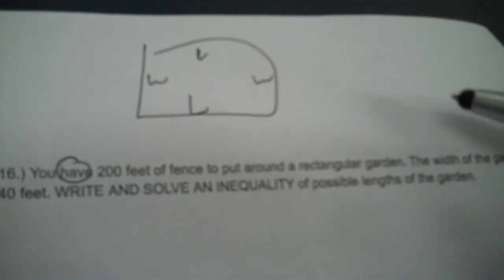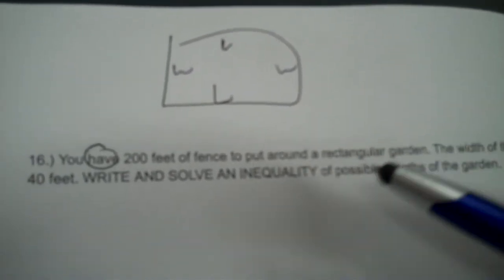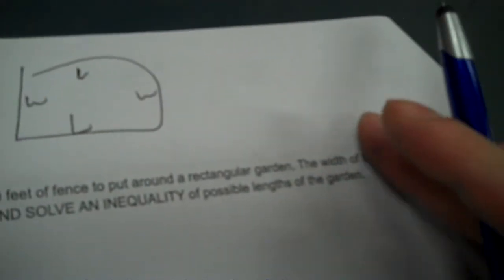Okay, number 16. You have 200 feet of fence to put around a rectangular garden. The width of the garden is 40 feet. Write and solve an inequality of possible lengths of the garden. Now it says have, so we're going to use less than for our symbol. We have 200 feet. Okay.